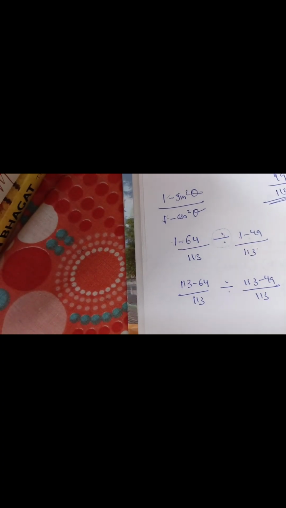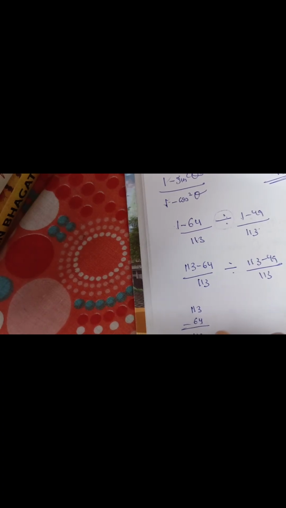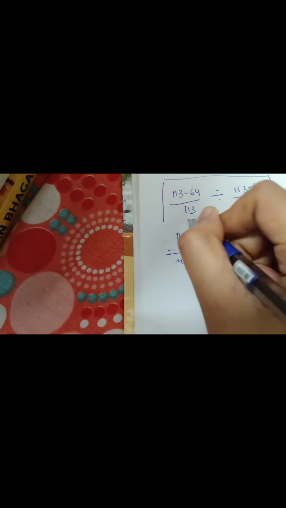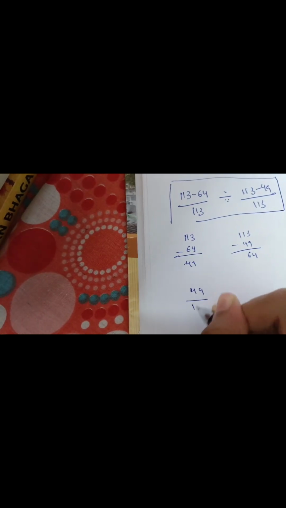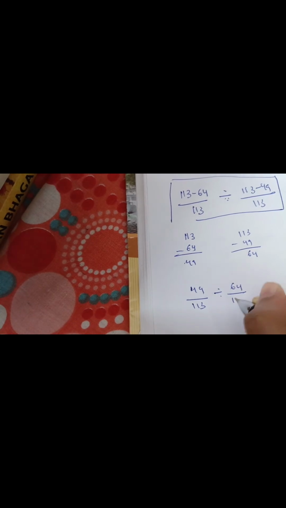There is a very interesting factor about 113 minus 64 and 113 minus 49. That is, 113 minus 64 gives the value 49 and 113 minus 49 gives the value 64. So we can conclude that the answer to this question is 49 by 113 divided by 64 by 113.